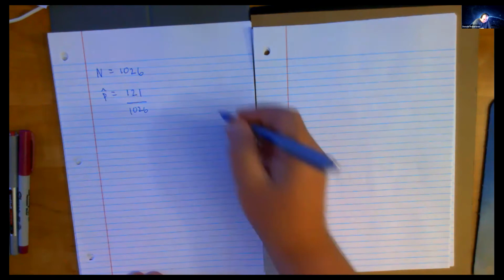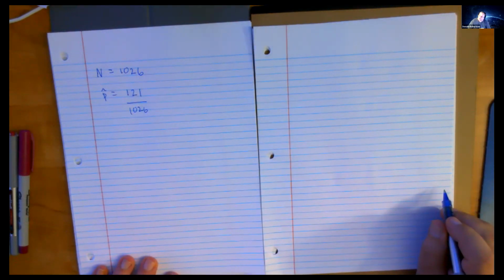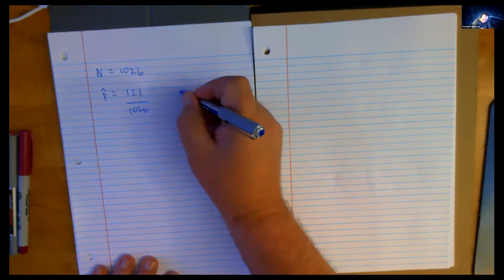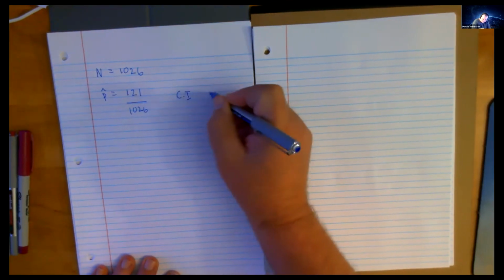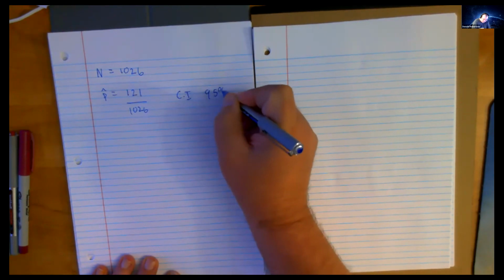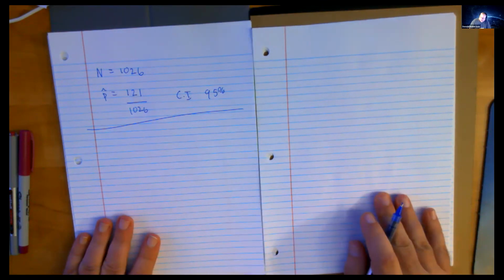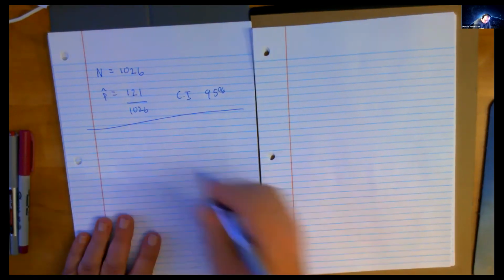Now, you need to have as part of this question what confidence interval you've been asked to find, agreed? So let's say 95%. The question would be, find a 95% confidence interval based on this information. So far, so good. So I'm going to do it by hand because it's worth it.